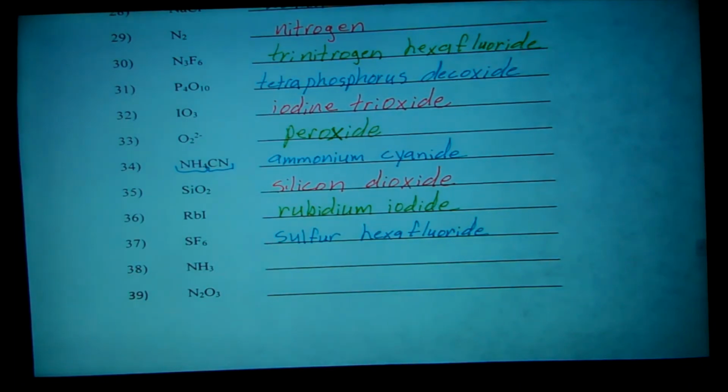Number 38, NH3. It has a common name that I'm not requiring you to know. Somebody in class actually named it with a common name, so I would give you credit for it if you called this ammonia. Not ammonium, ammonia, A-M-M-O-N-I-A.